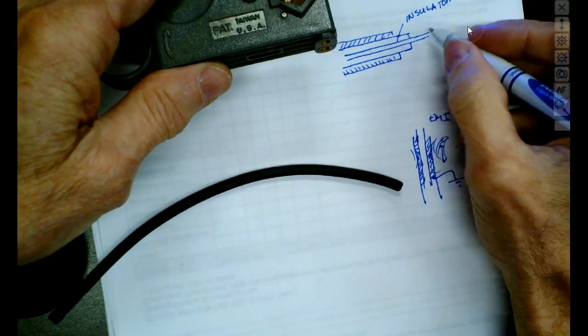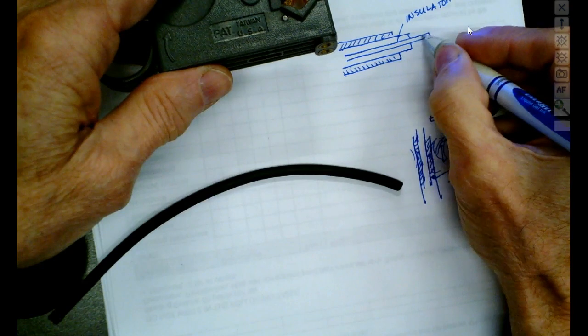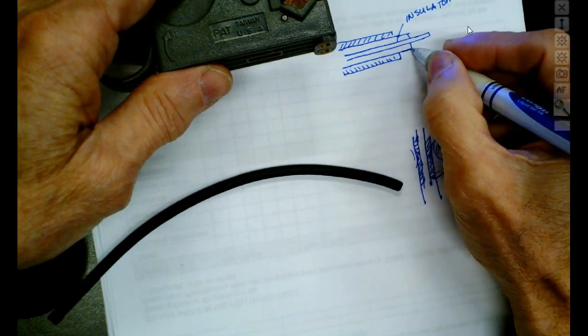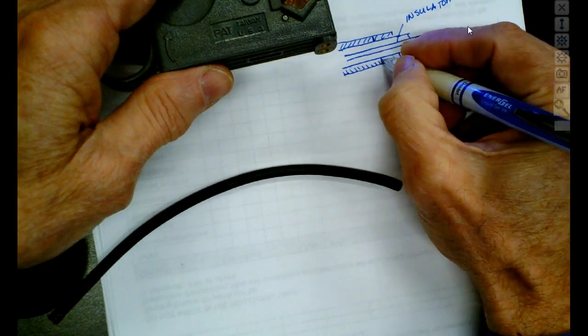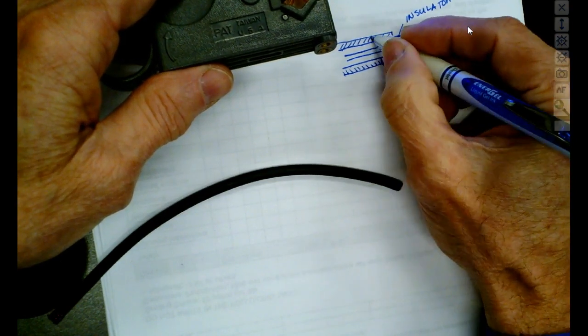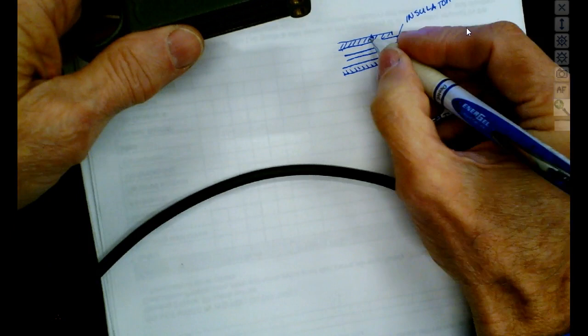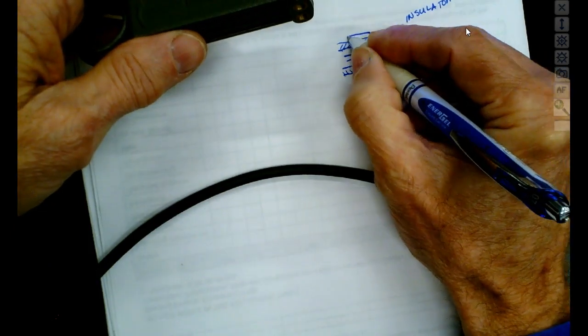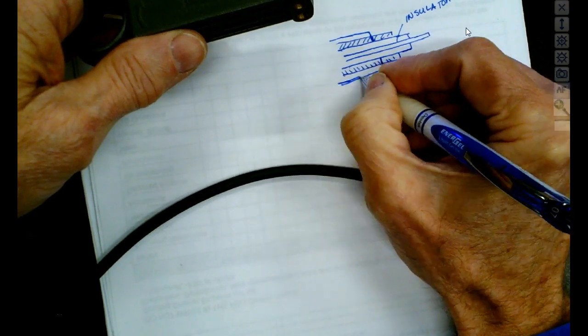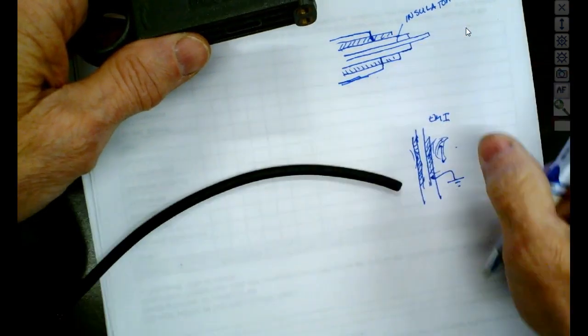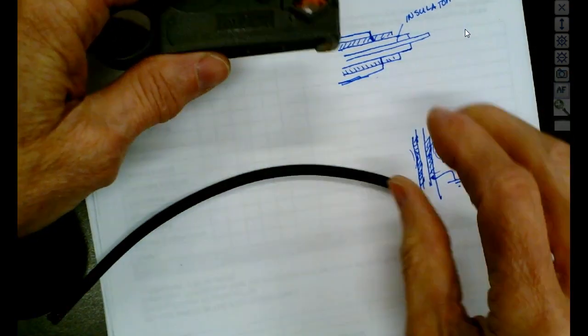What we want to do when we strip this is we want to strip it almost like this drawing right here. We want to have a section of cable coming out, we want to have a section of the insulator coming out, and then we want a section of the shield coming out. So this would be the actual strip back here. And then of course I didn't draw the outside jacket, so the outside jacket would be out here. And this can be different colors, but it's predominantly black.